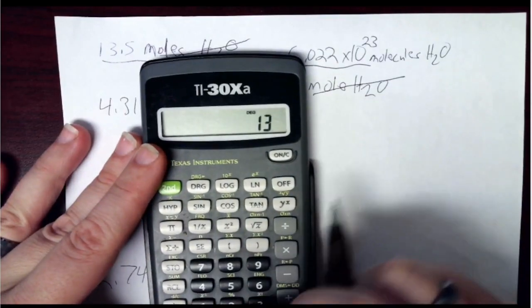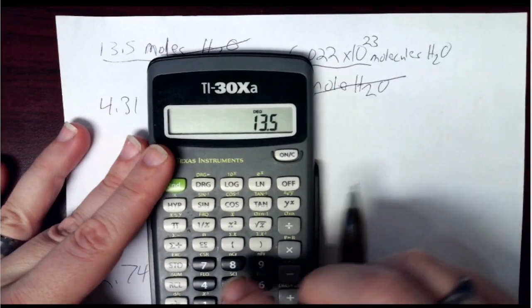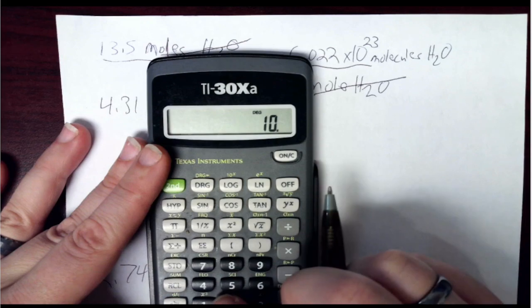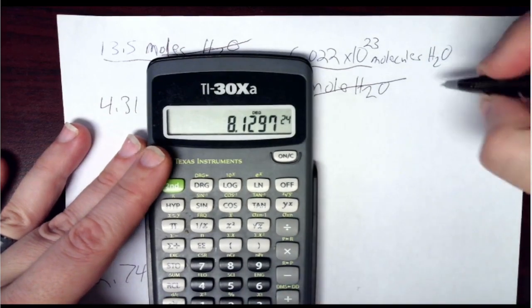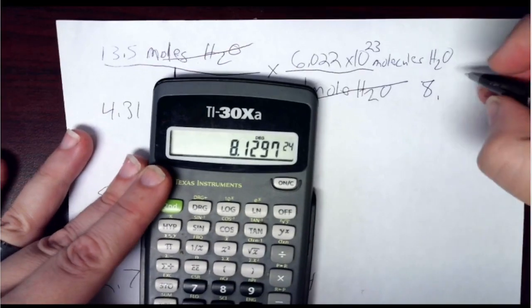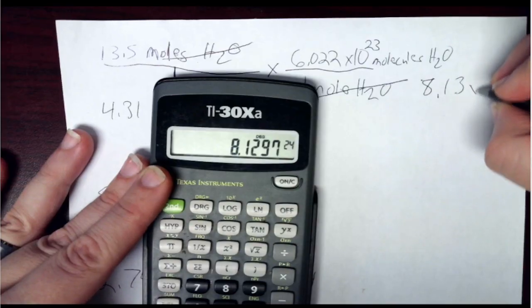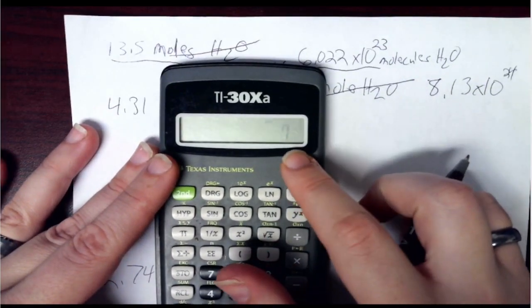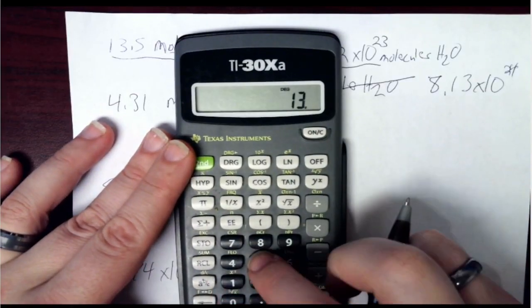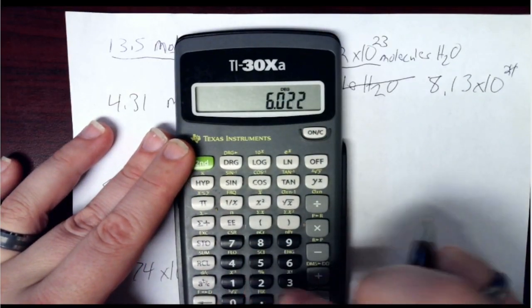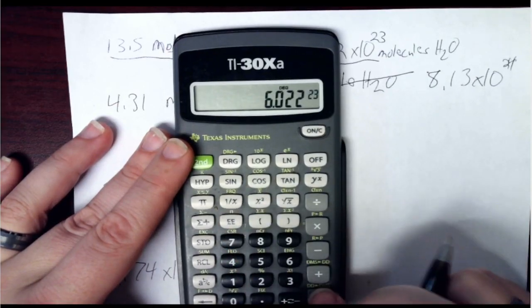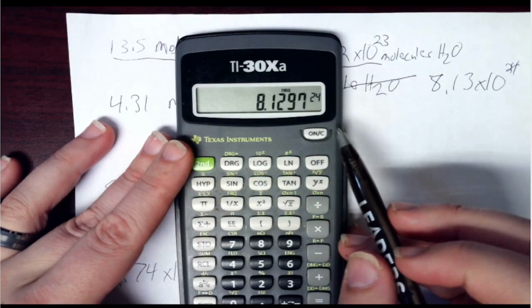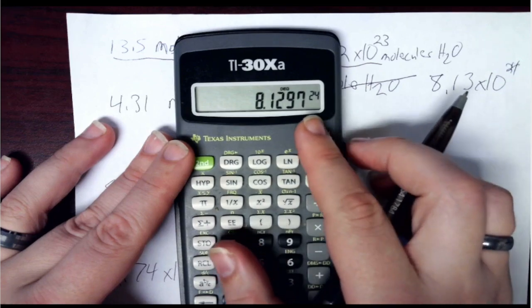I can just say 13.5 times 6.022 times 10 caret 23. And I get the answer of 8.13 times 10 to the 24th. Could I have done that a different way? Absolutely. 13.5 times 6022, hit E, 23. Same answer, 8.13 times 10 to the 24th. Both work.